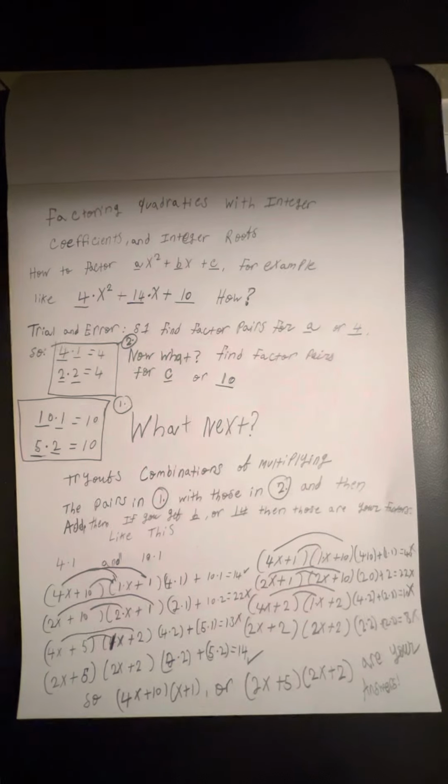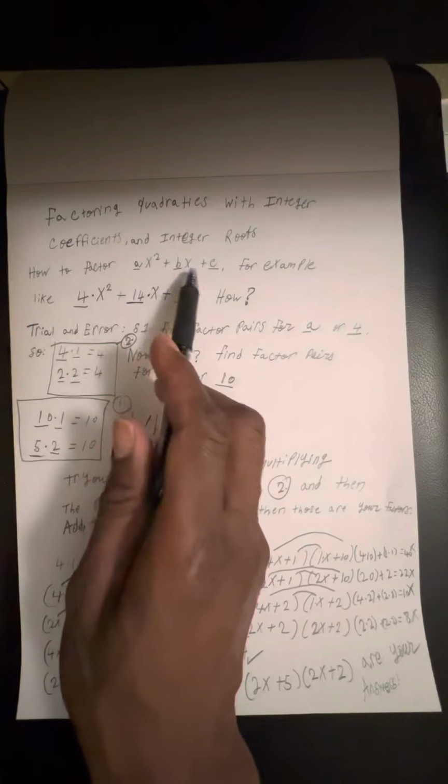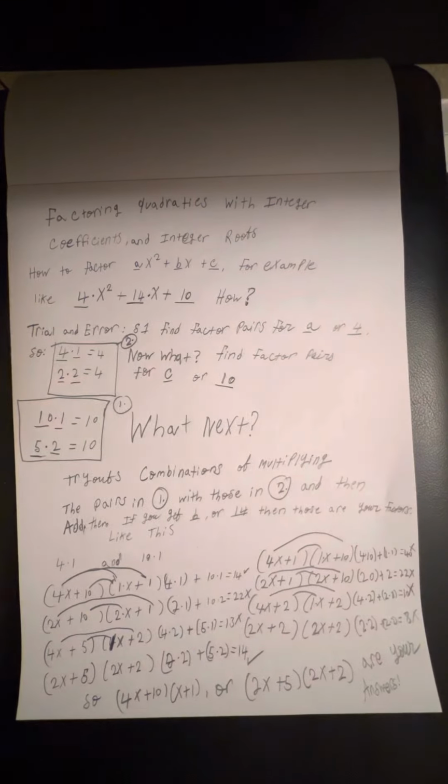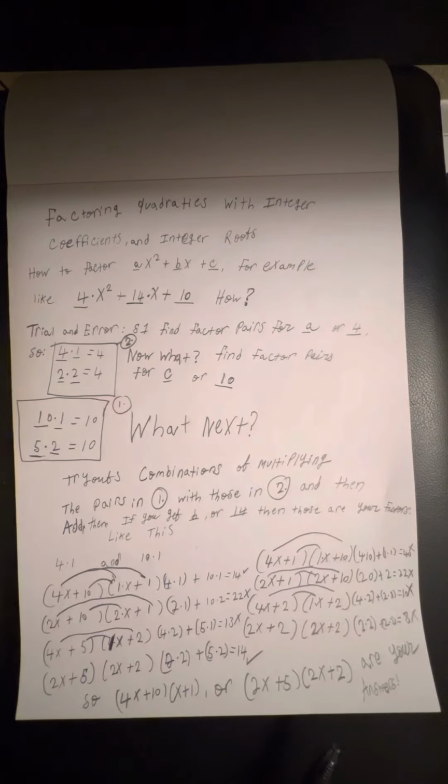Hi guys, in this video we will be looking at how to factor quadratics with integer coefficients, or things with integer roots. So our quadratics look like ax squared plus bx plus c, where your a, b, and c are just numbers. As an example, let's look at where a is 4, b is 14, and c is 10. How would you factor that?